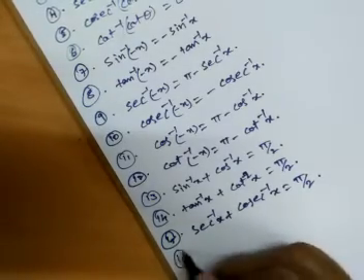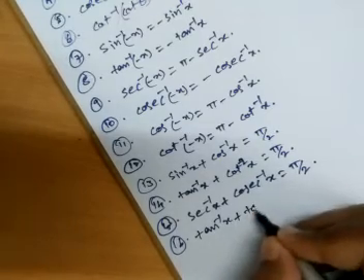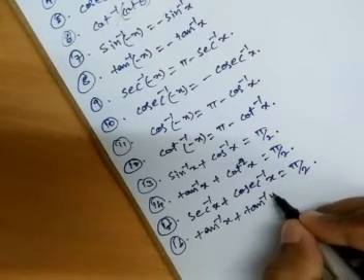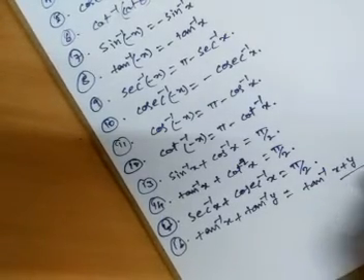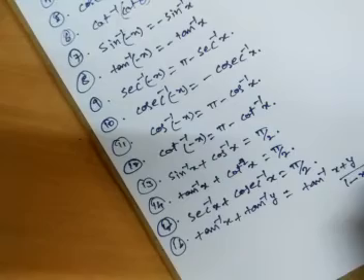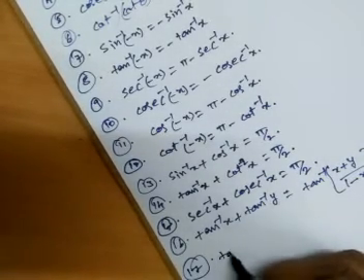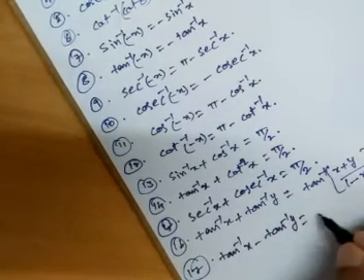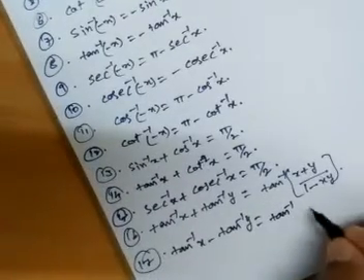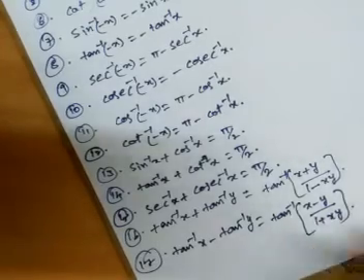Next, tan inverse of x plus tan inverse of y equals tan inverse of (x plus y) by (1 minus x into y). Next one, tan inverse of x minus tan inverse of y equals tan inverse of (x minus y) by (1 plus x into y).